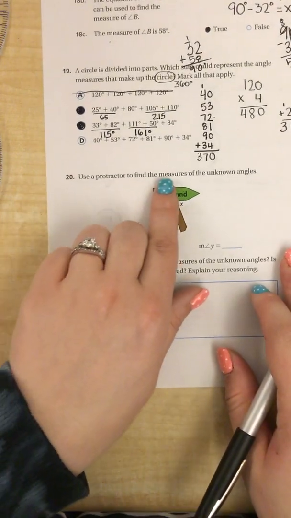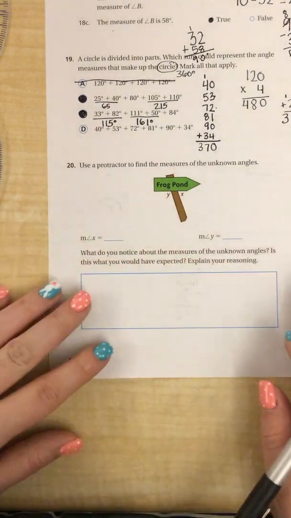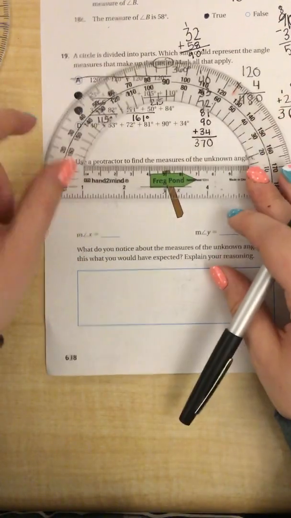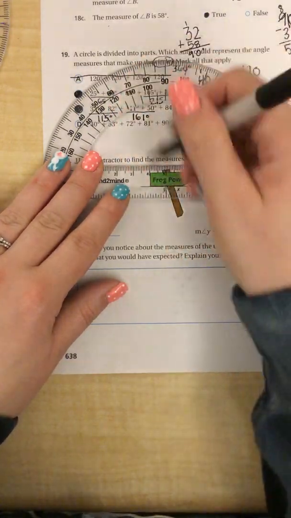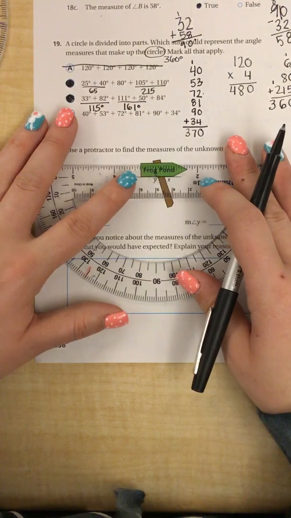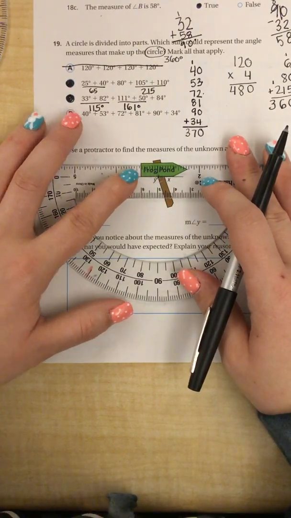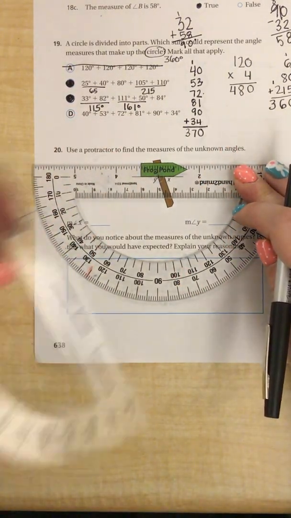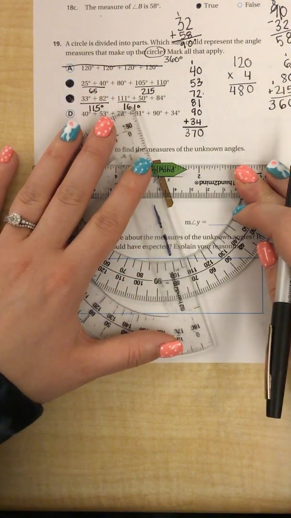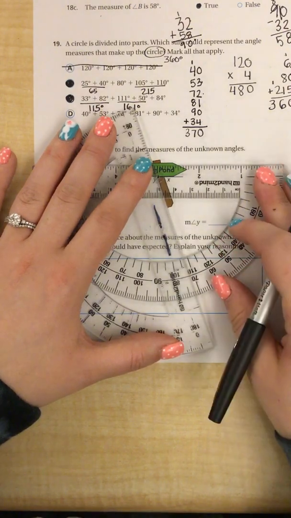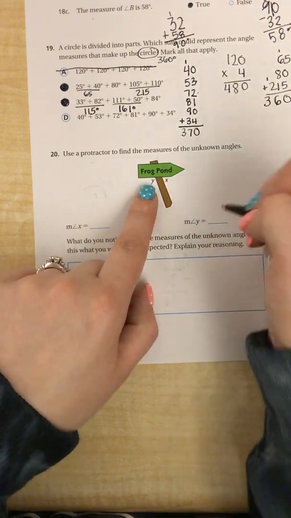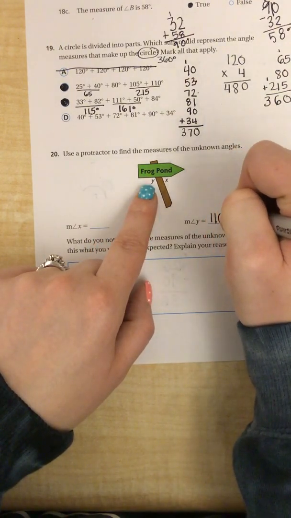All right, use a protractor to find the measures of the unknown angles. So once again, I've got my protractor handy. Now remember, if I put it like this, I'm not going to be able to get the angle measurement of angle Y. So I can either turn my paper over or I can turn my protractor facing the opposite direction. And when I measure that, I can see that my angle is 110 or 70. So looking at this angle, I can see it's more than 90 degrees, so I'm going to go with the 110 degrees.